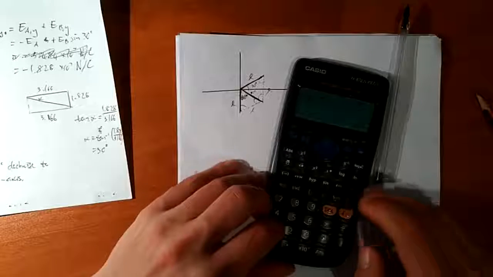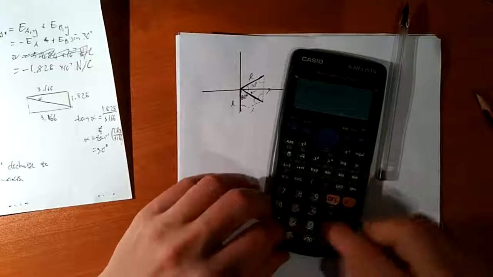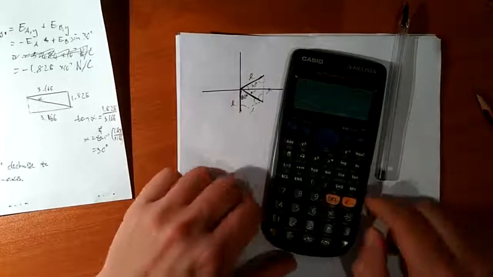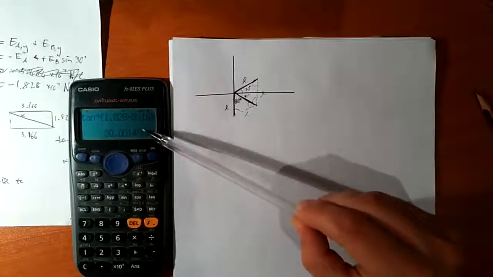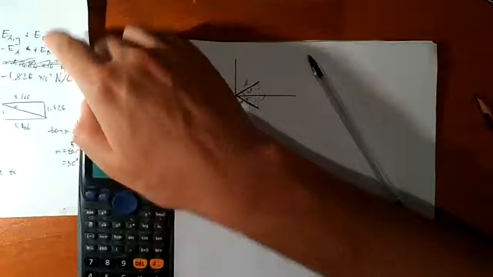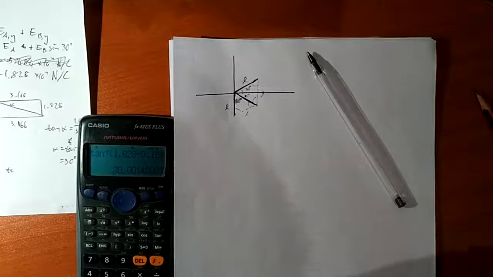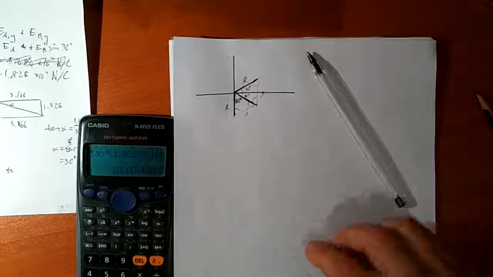It's very interesting to see it illustrated this way. Everything apart from the 30 is due to the round-off errors that we made. So that is very interesting. Okay, and that's it for question 5.